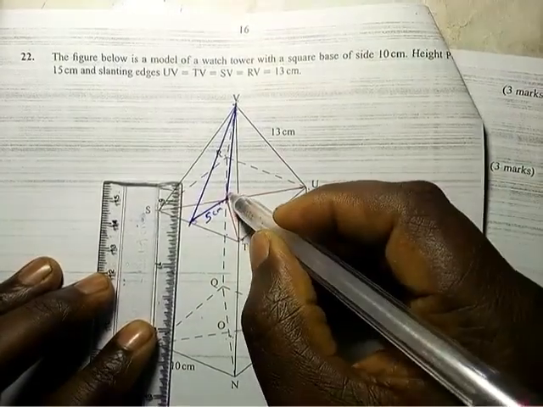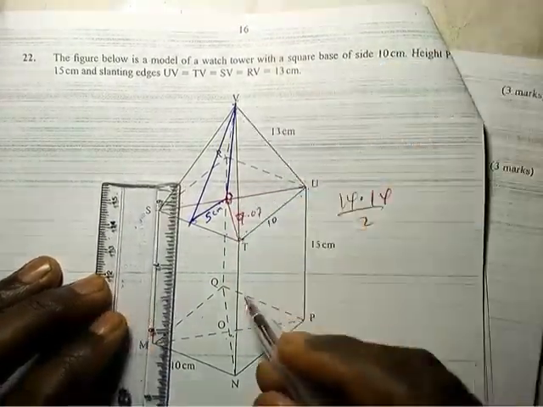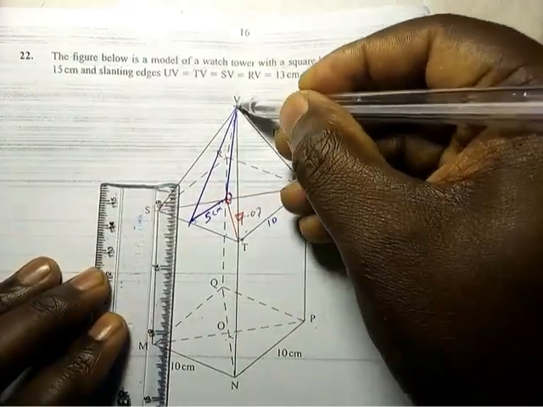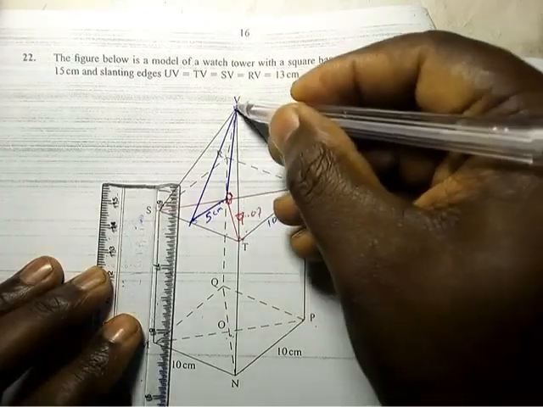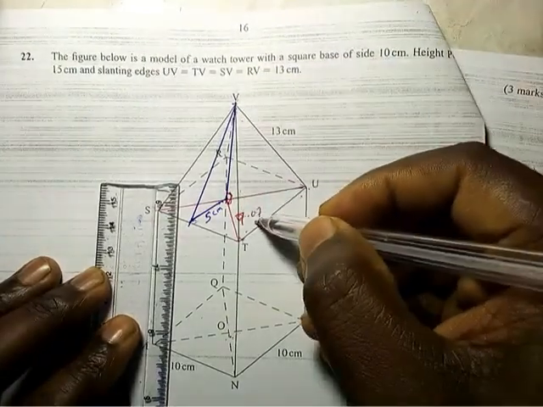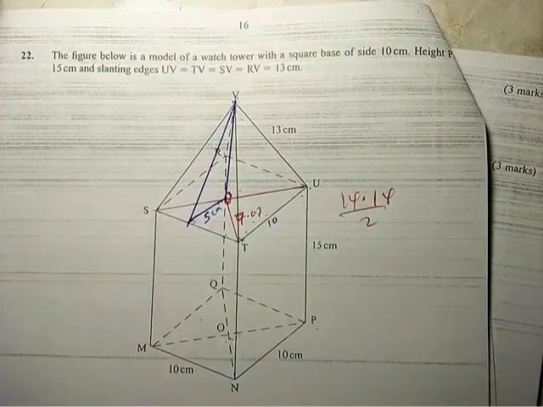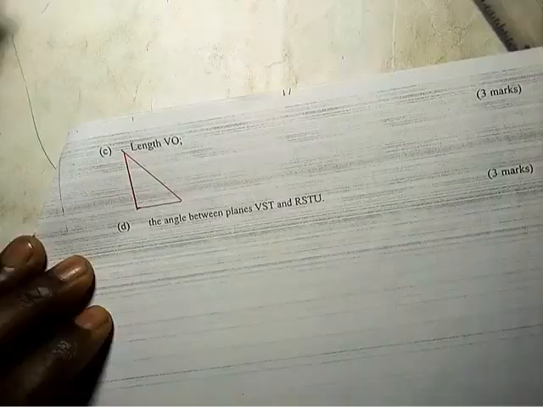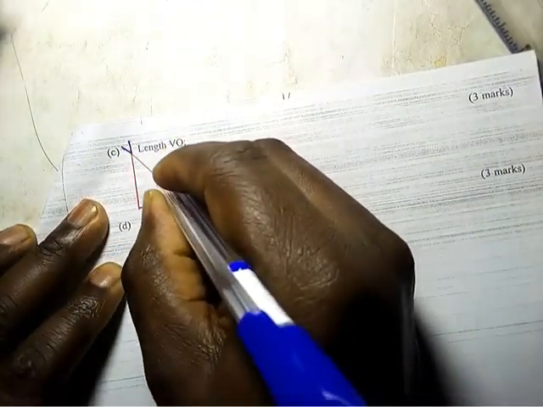Now remember this one is going to form 90 degrees. So we will use this to get the height from here up to here. 13 squared minus this square will give us the height, the square root of that. So this is V. Here we have 13.